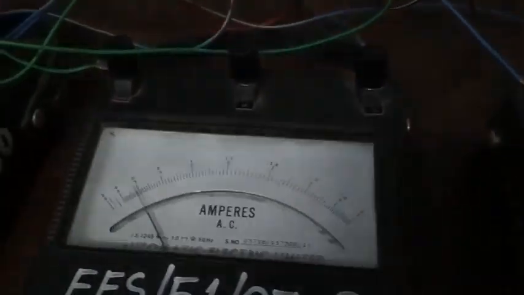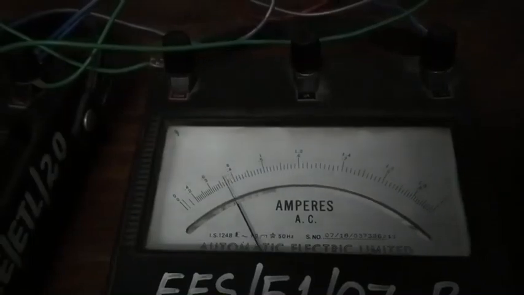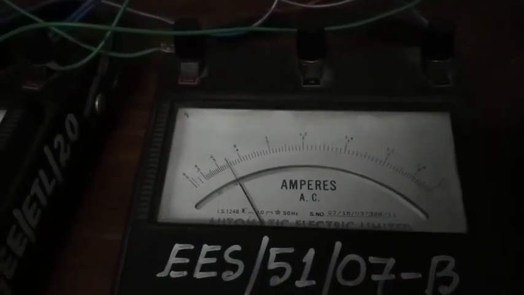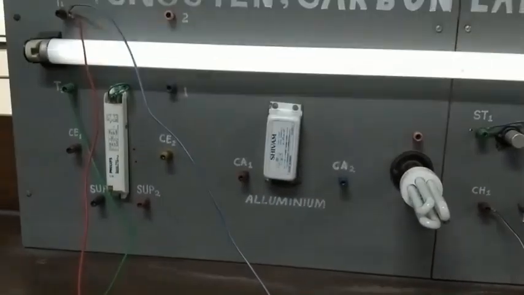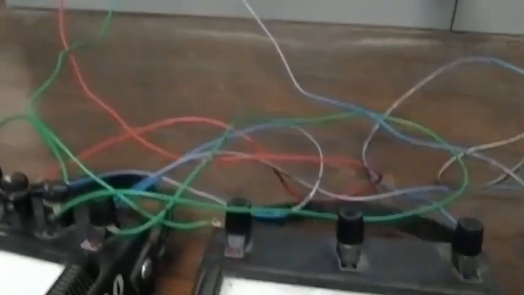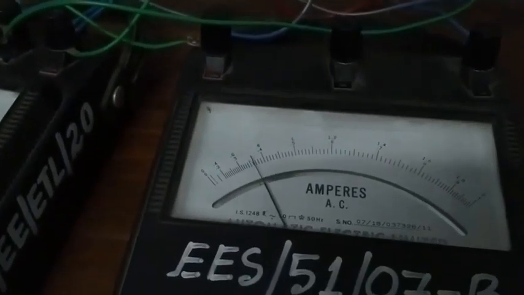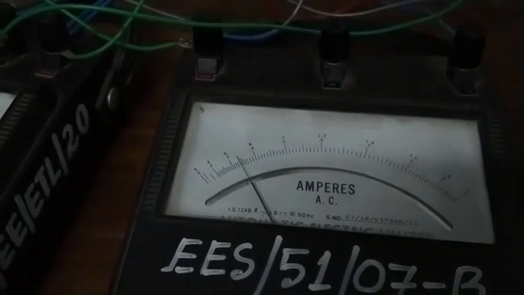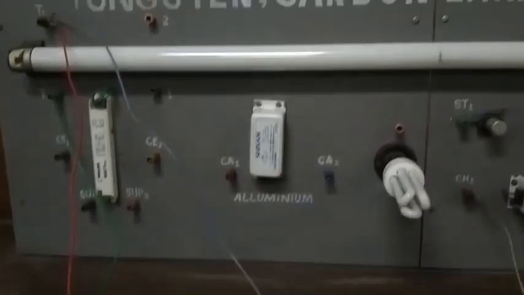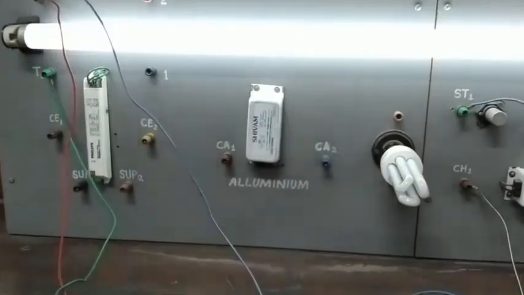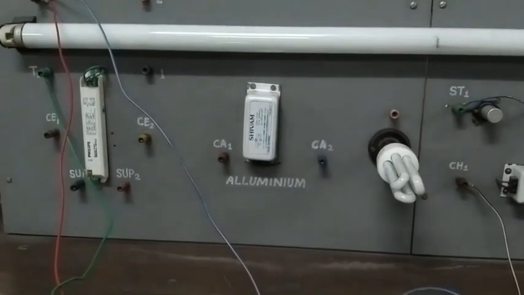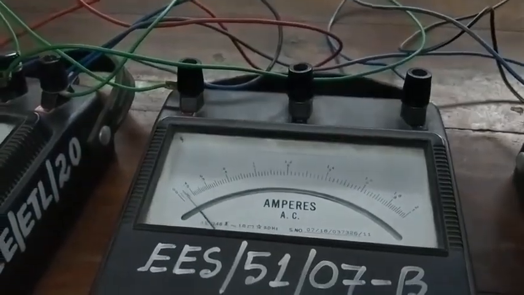It can go up to near 4.4. All the readings.